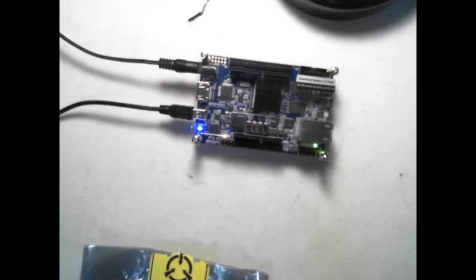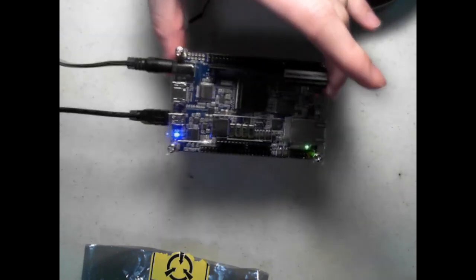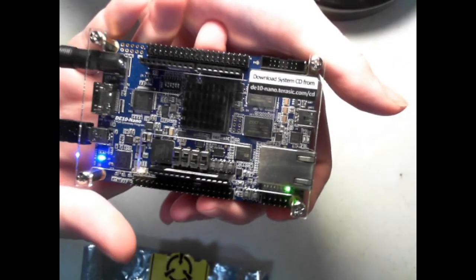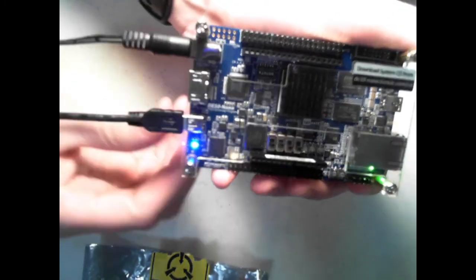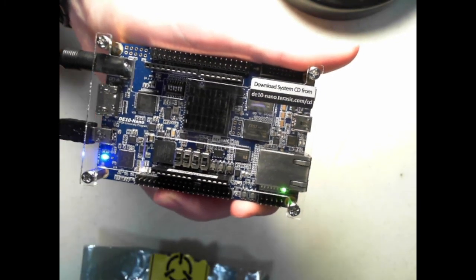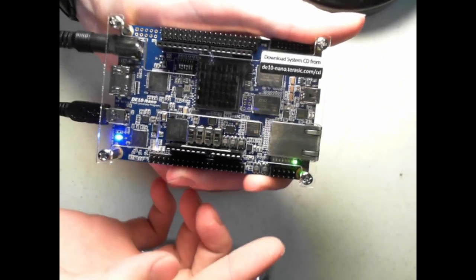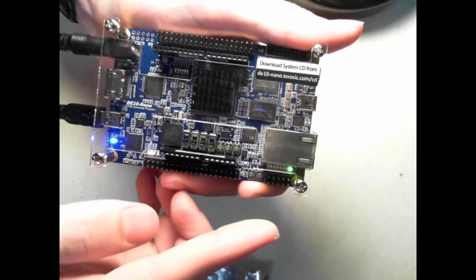So basically what we have here is a binary counter. So let me see if I can get this closer to the camera. So right now we have all the switches off. All the switches are down. And we are on this rightmost LED all the way at the top.